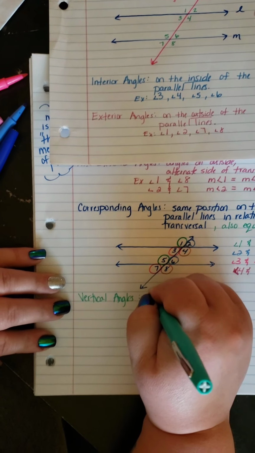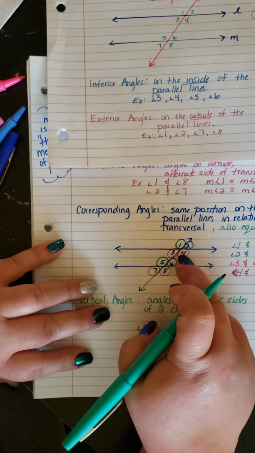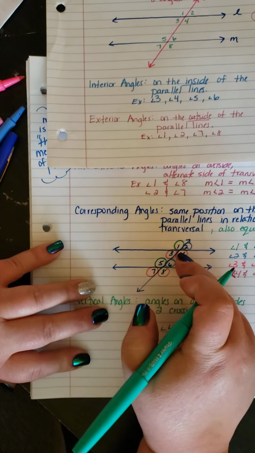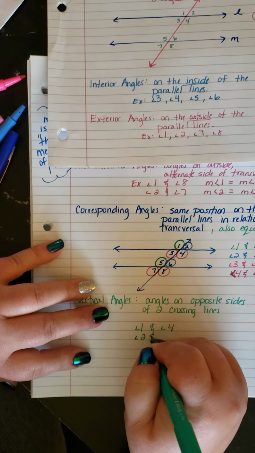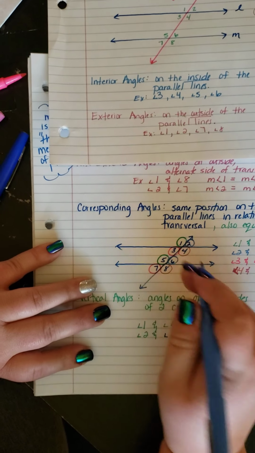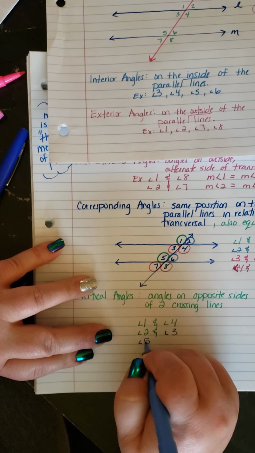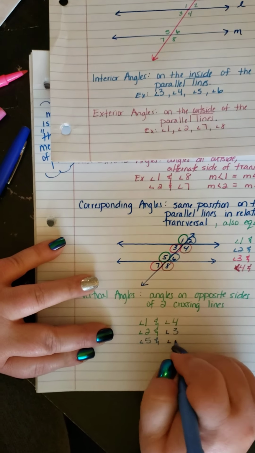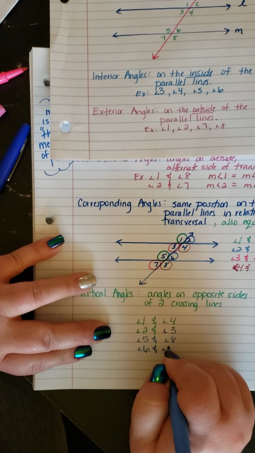I would have angle 1 and exactly the opposite, angle 4. Angle 1 and angle 4 are vertical angles, just like angle 2 and, that's right, angle 3. I also then have angle 5 and angle 8, angle 6 and angle 7.